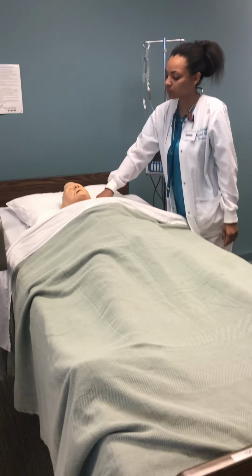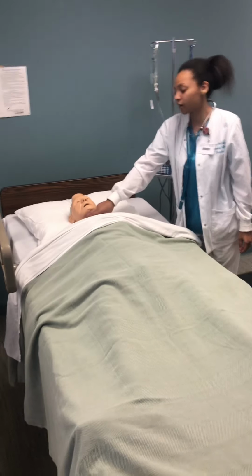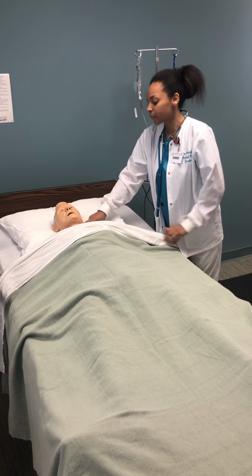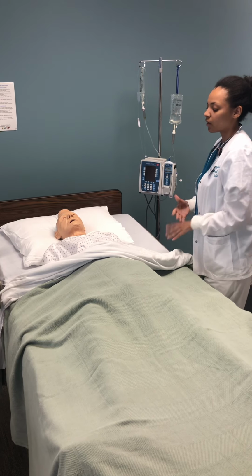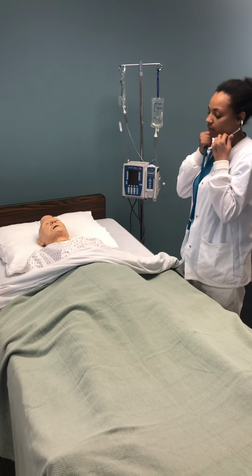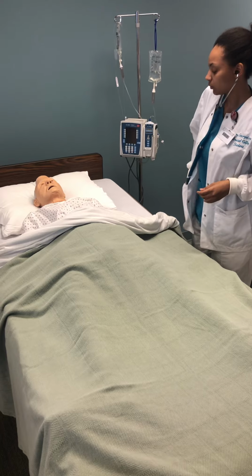I palpate the carotid pulse on each side for 1 minute. I inspect the anterior chest at a 45-degree angle. I assess the PMI for 1 minute.